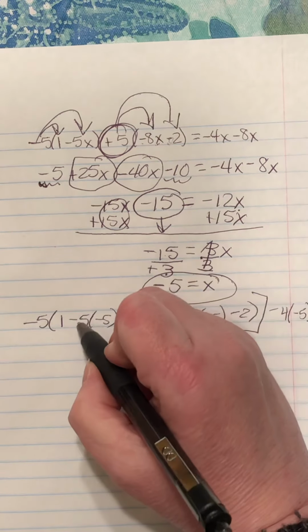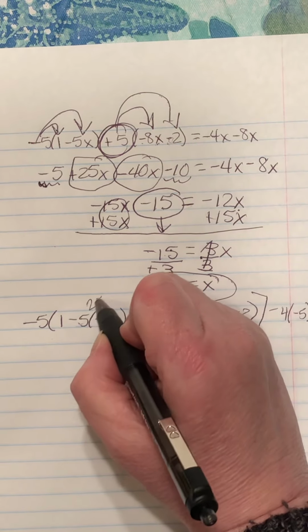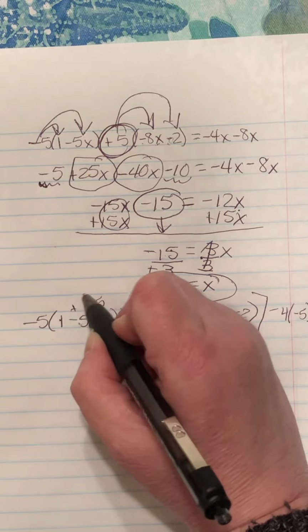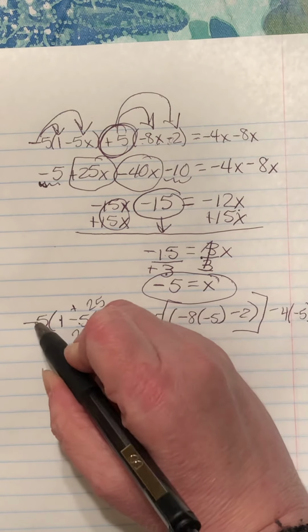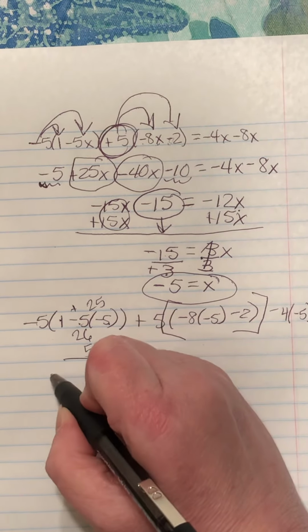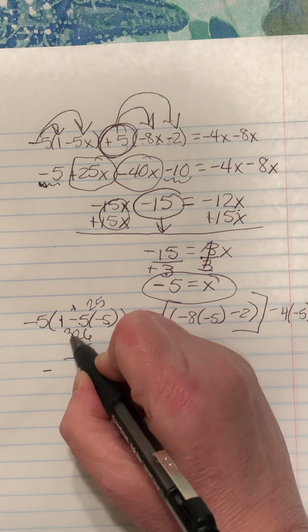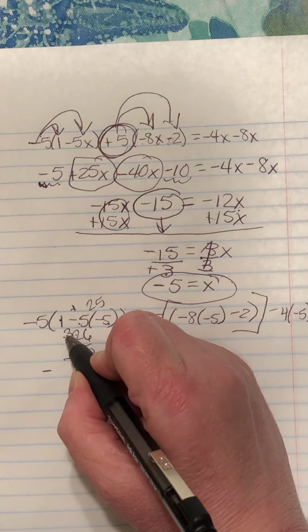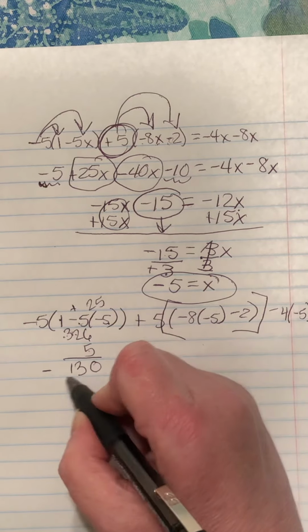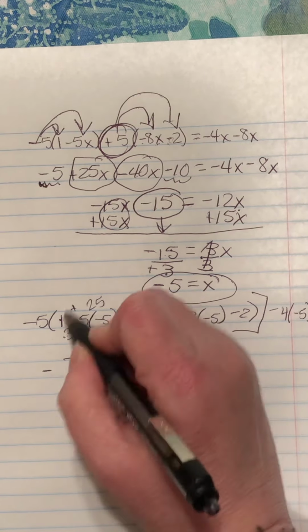Okay, so negative 5 times negative 5 is positive 25 and a positive 1. So it's really 26 times your negative 5. So we know it's negative. Multiply it together. 6 times 5 is 30. 5 times 2 is 10. Plus 1, 2, 3 is 13. So it's a negative 130 in this section.